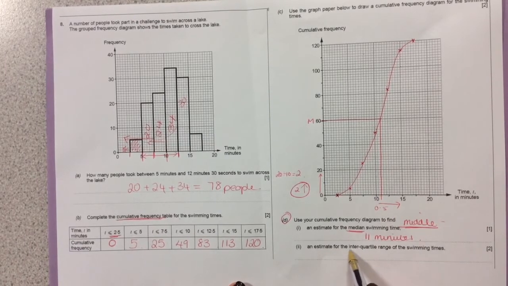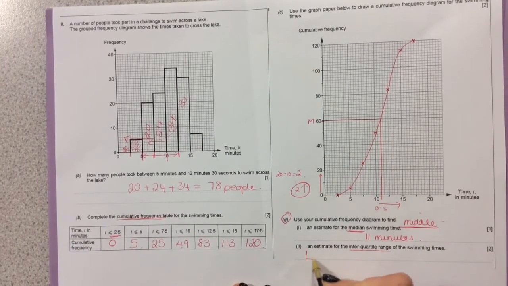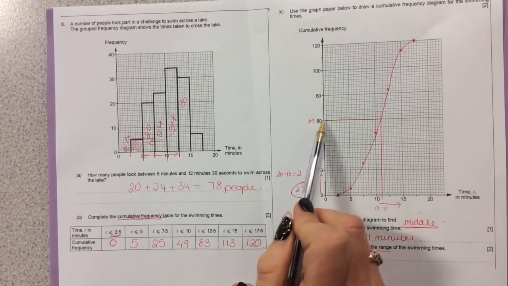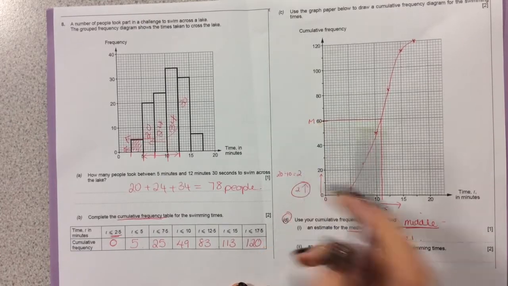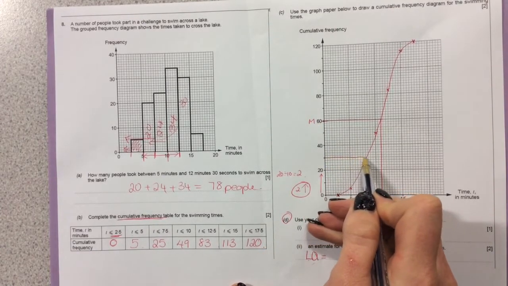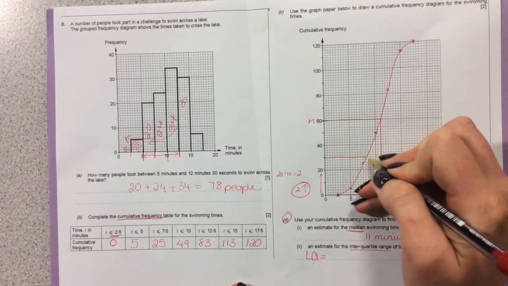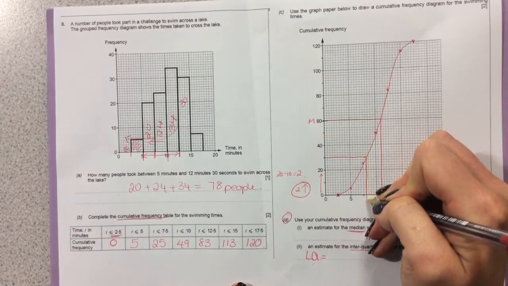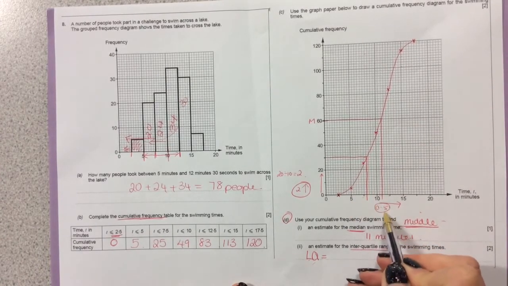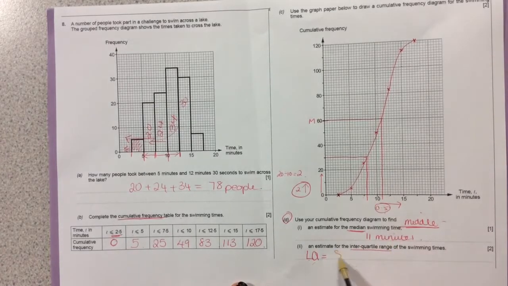And then an estimate for the interquartile range. Well, to do that, I first of all need to find the LQ, which is the lower quartile. And to find that, I half this amount here. So I half 60 to find 30. And 30, I read across, go down, and I know that that is in between 5 and 10, so 7.5. We've already established that it's going up in halves, so that must be 8.